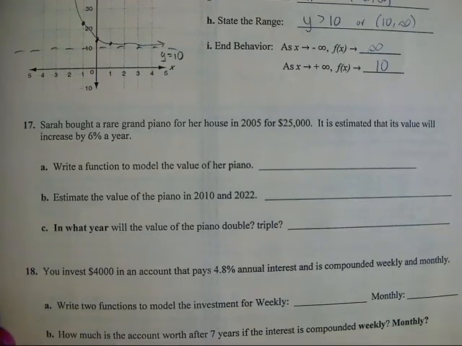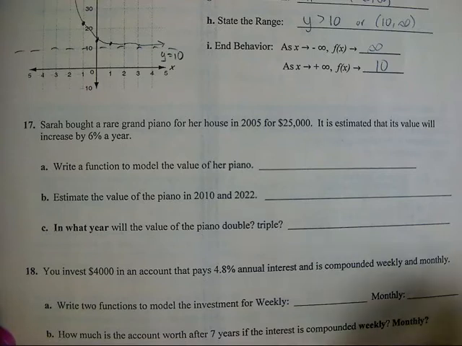All right, we're going to finish the review. This video is for problems 17, 18, 19, and 20. So we have 2 word problems, and then we have some examples of inverses. All right, so we're going to start with number 17.